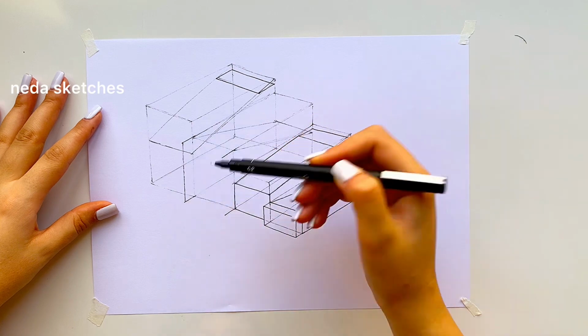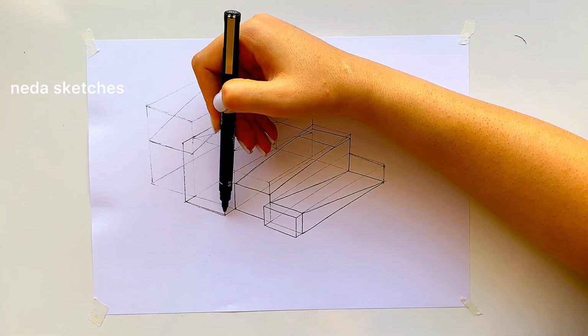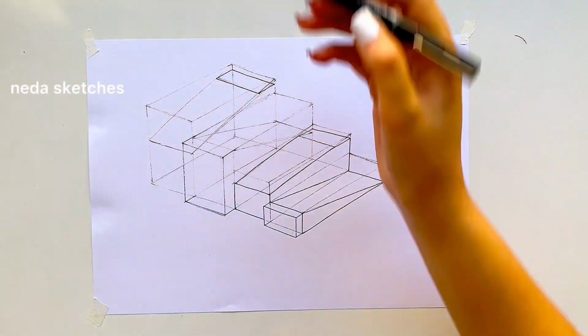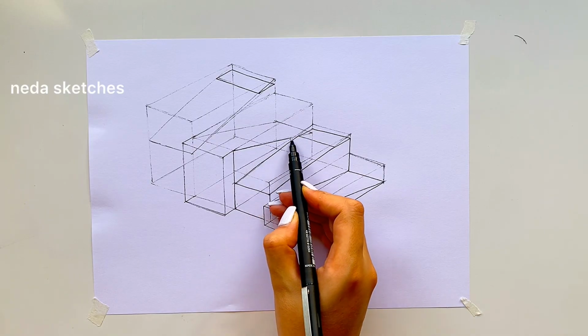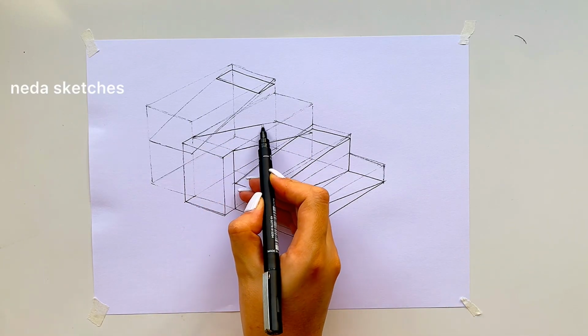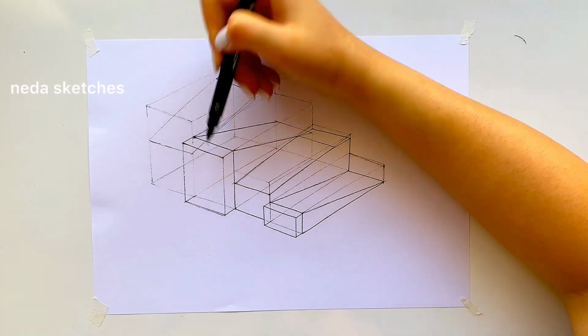In isometric drawing you should do that according to the 30-degree angle that lines along the y and x axis make with a horizontal line, and the lines along the z axis are drawn vertically. As you see, I bold these lines because I am sure about them.